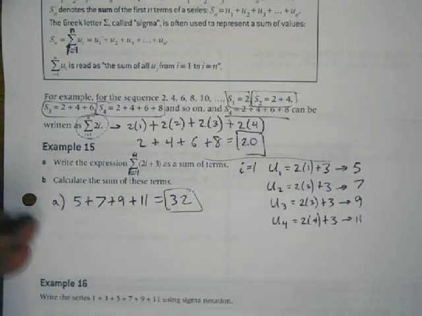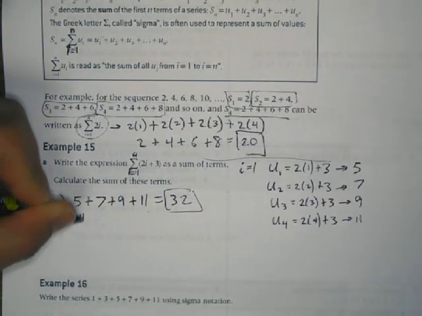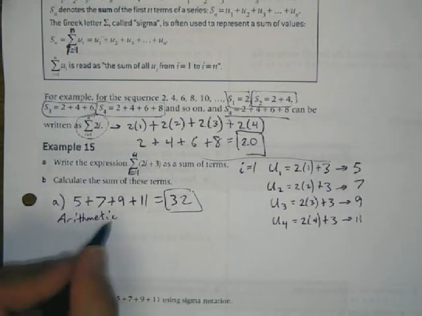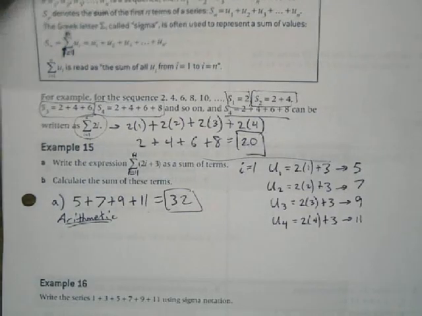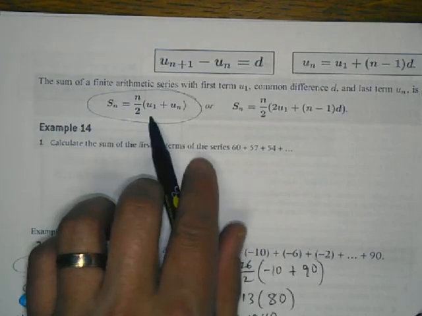Another way I could have done it, because this is arithmetic, and since it is arithmetic, that means we could use one of these formulas from here, and I could simply use the first term and the last term.